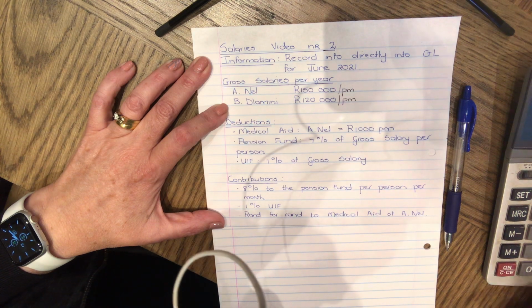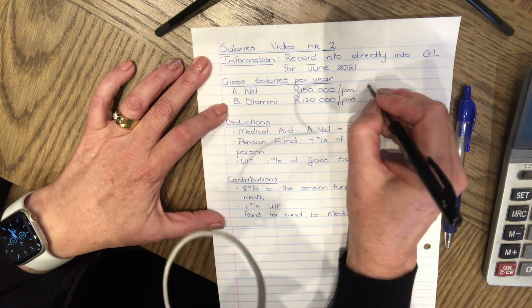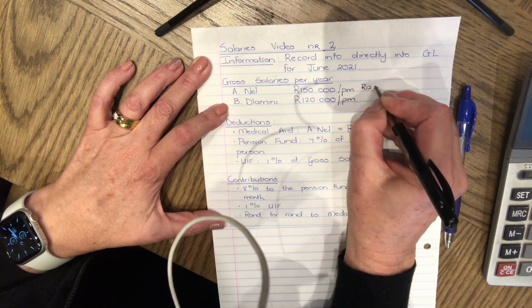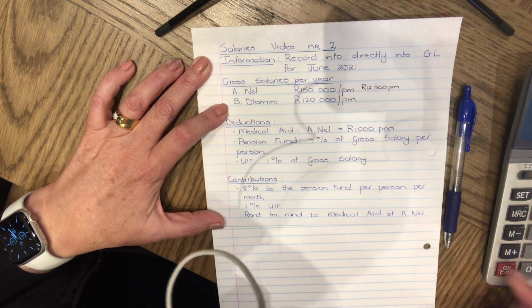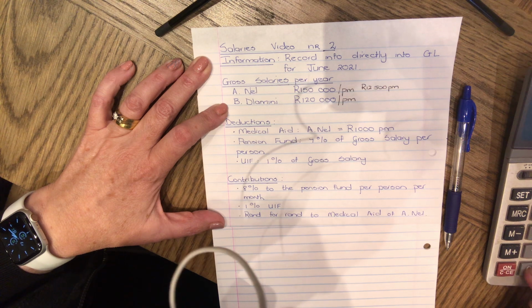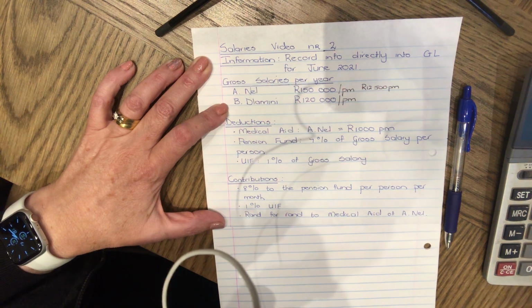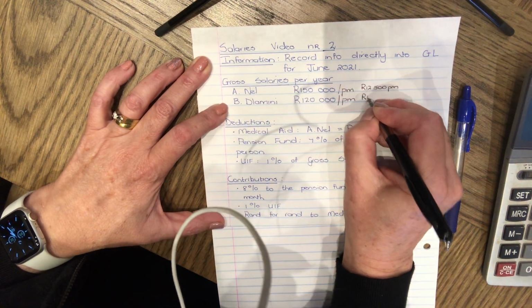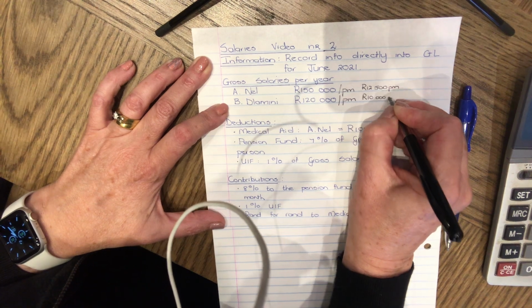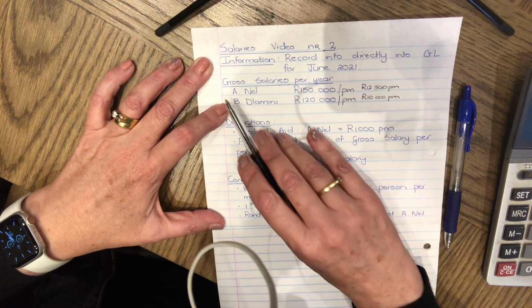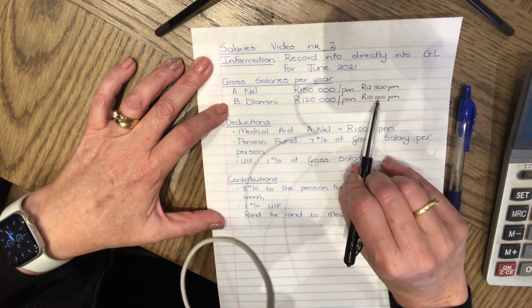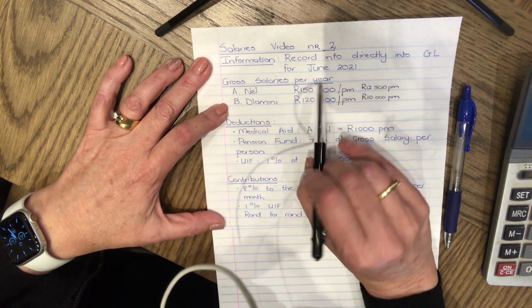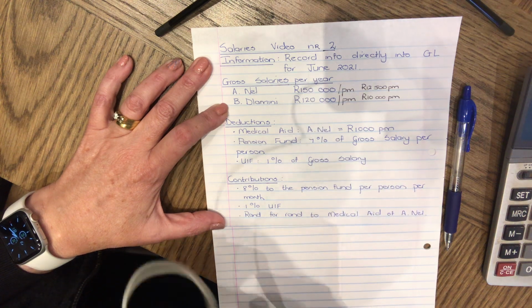150,000 divided by 12 will give me my 12,500 per month. And my 120,000 divided by the 12 is 10,000 per month. So that's the first thing. If the information is given to you per year, ensure that you are calculating it per month, if it's asked to record it for 1 month only.